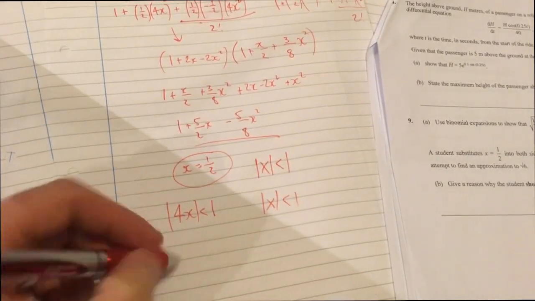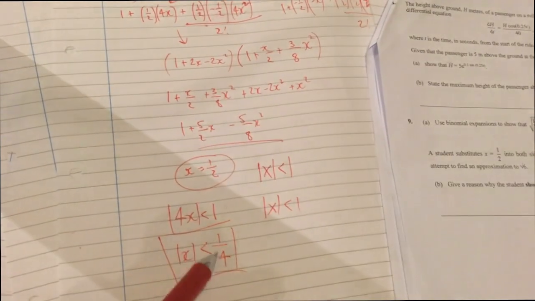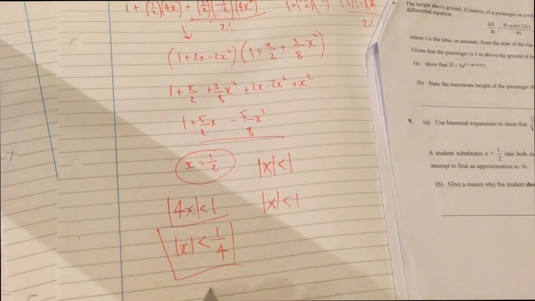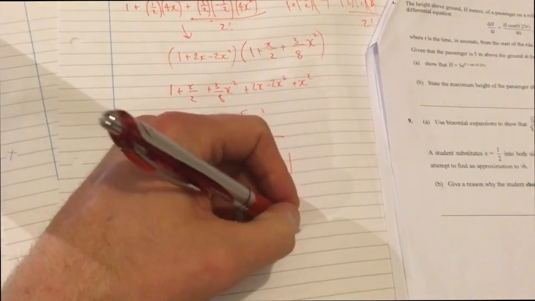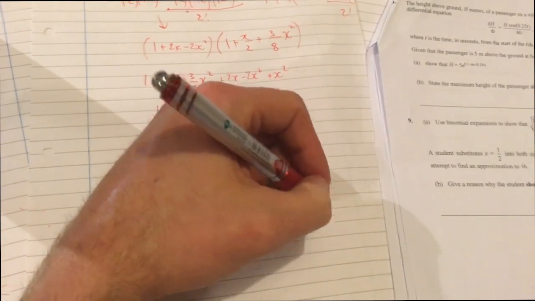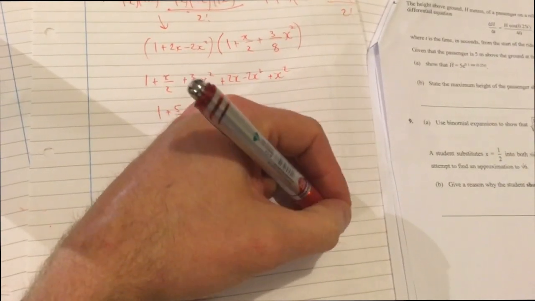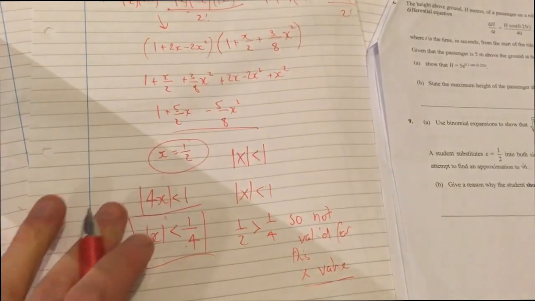So if we simplify this one, we're going to get modulus of x has to be less than a quarter, which is a smaller range than this one. Half is bigger than a quarter, so you're not allowed to use it. So we could say a half is greater than a quarter, so not valid for this x value.